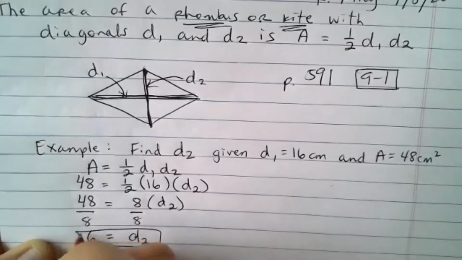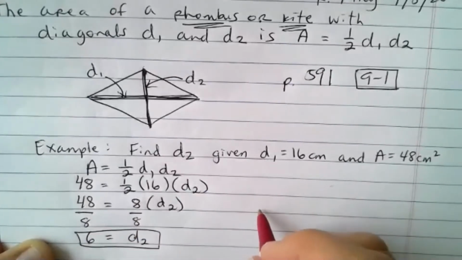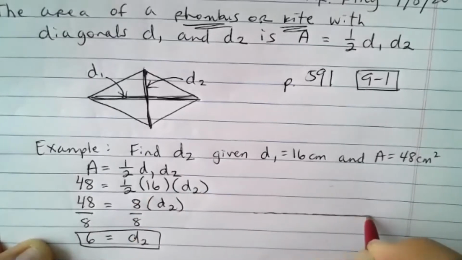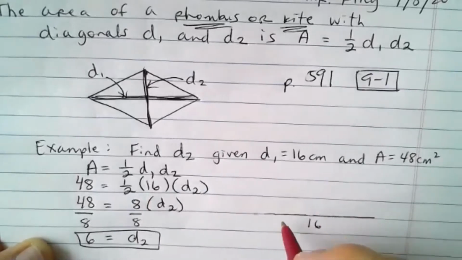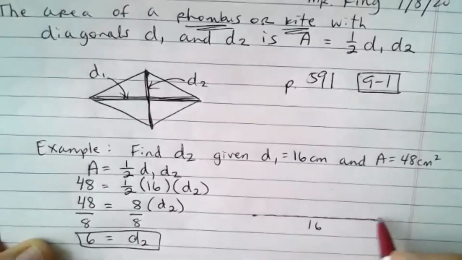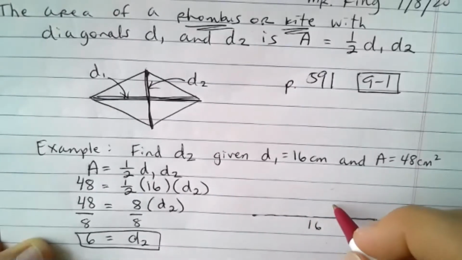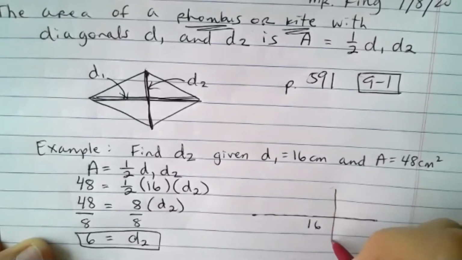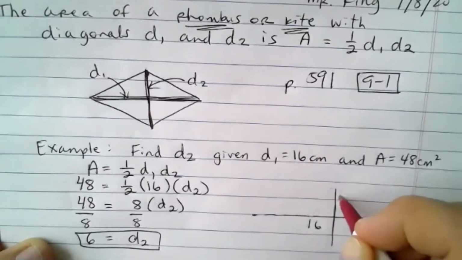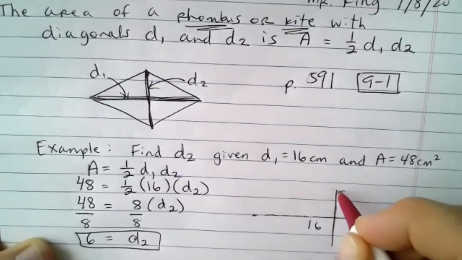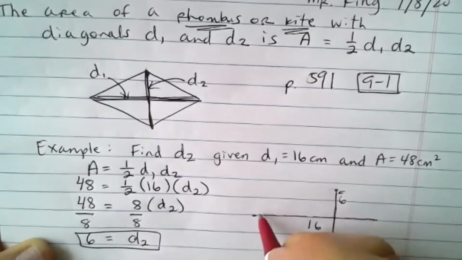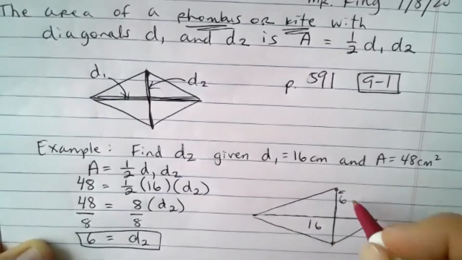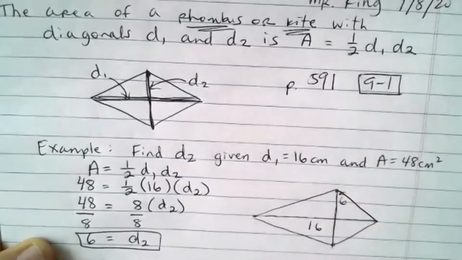So what would that look like? I'm going to draw this out and just kind of show you. So in other words, I've got one diagonal that is really long. It looks like this. Let's say that's the 16 there. So from here to here, that's one diagonal. And then from here to here, let's draw a 6. It's going to be kind of shorter like this. So let's say that's 6 right there. All right, from here to here. So what would that look like? It would look kind of like an elongated rhombus or a kite, okay?